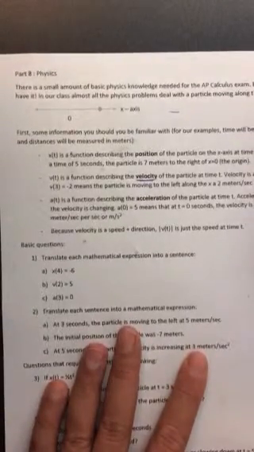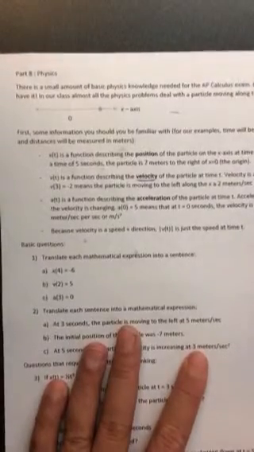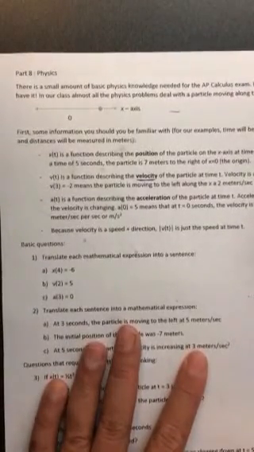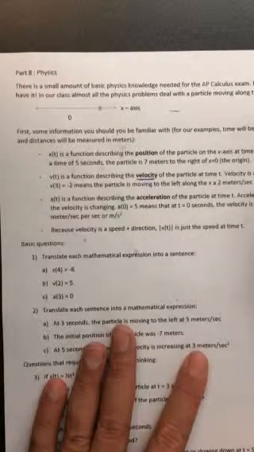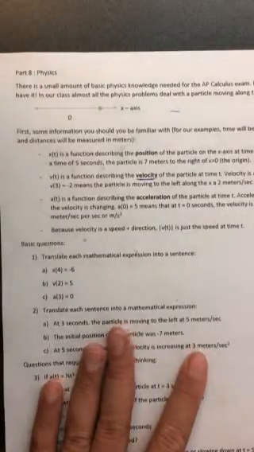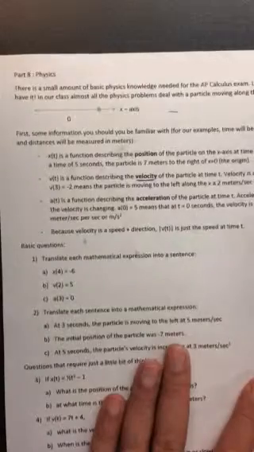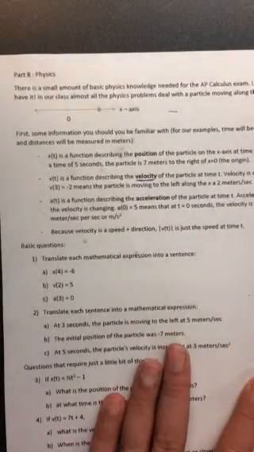So this particle that is at an x value of 7 could be moving to the right, right? At time equals 5, it is at 7, but it's busy moving to the right. Or it could be at 7, but it's busy moving to the left, right? So a positive velocity means it's moving to the right, a negative velocity means it's moving to the left.